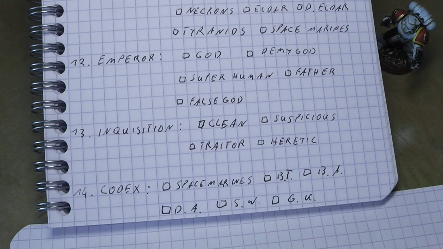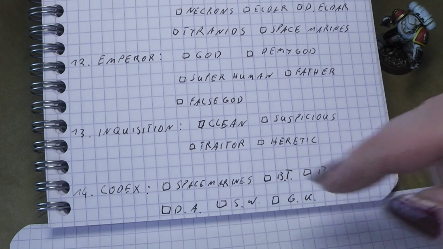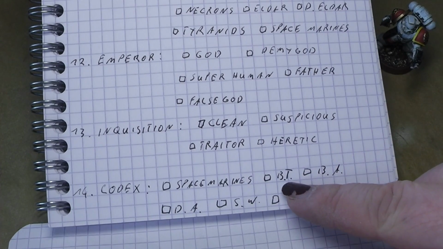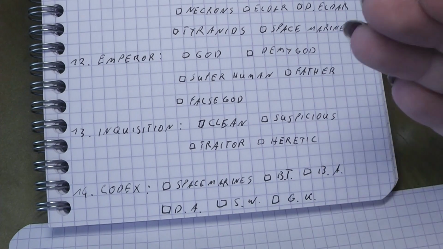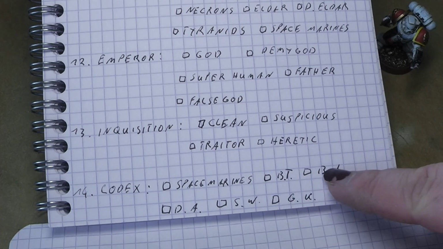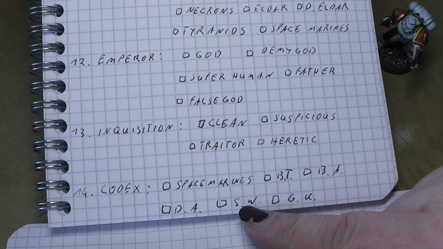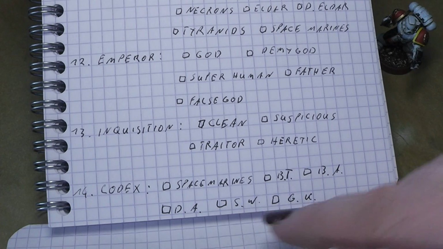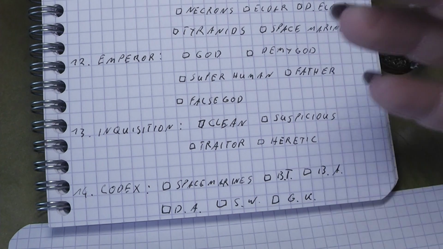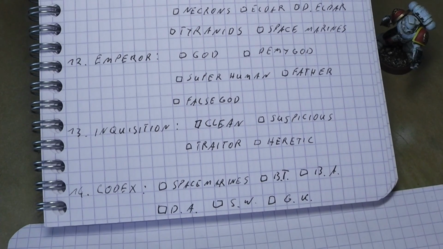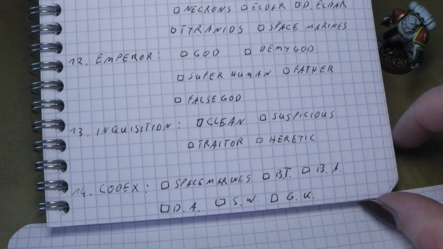And last but not least, you can pick your codex. Do you want an all-round army? Then Space Marine Codex is something for you. Or do you want them more close combat orientated? Then maybe the Black Templars, Blood Angels, or the Space Wolves. You want more range combat and elite forces? Then maybe Dark Angels or Grey Knights. So it's totally up to you.